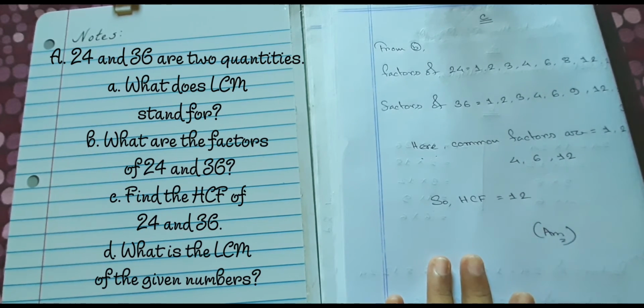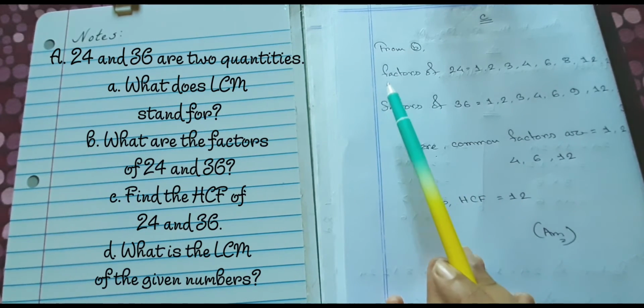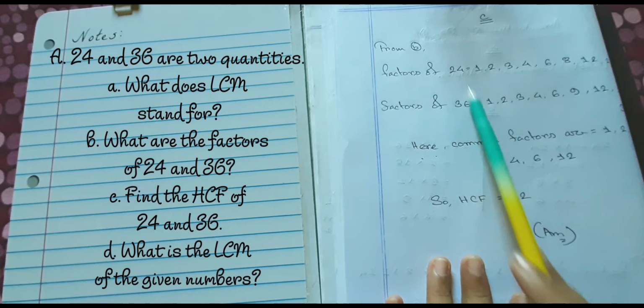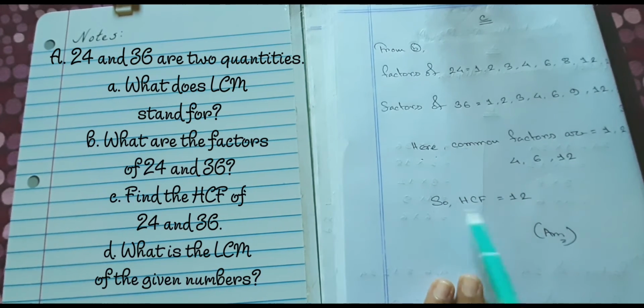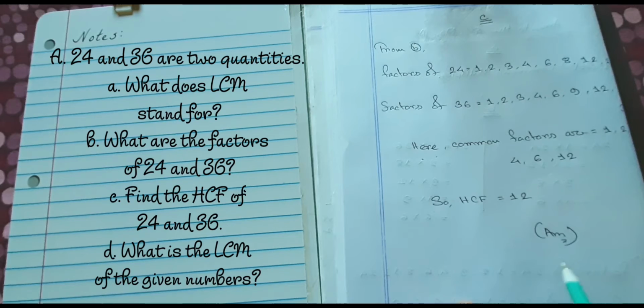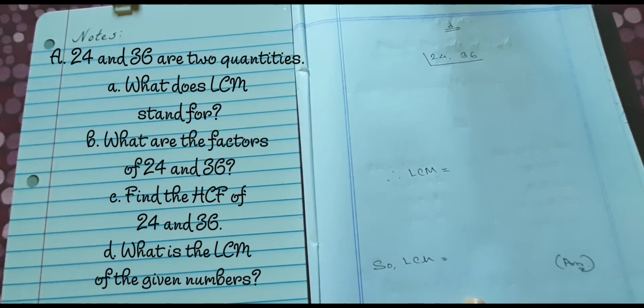Very easy math. Okay, what you have to do, at first you have to tell them that from B we already got the factors over here, so the common factors are this, so the HCF is here. And the short question is totally different. If you write the short answer like this, I'll not say anything. Okay, I'll not cut your marks.